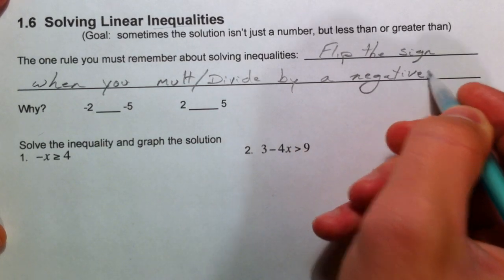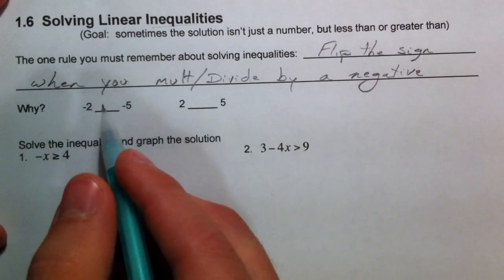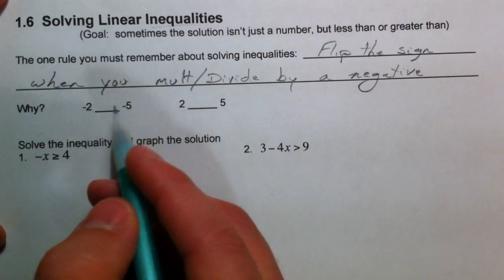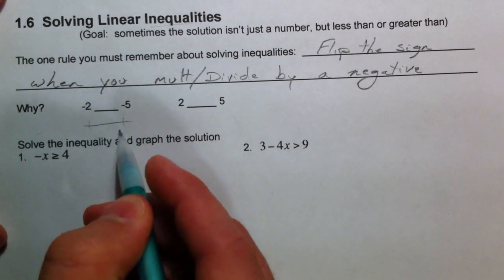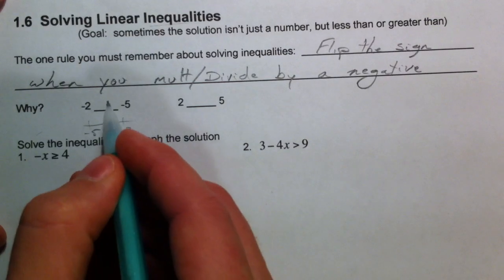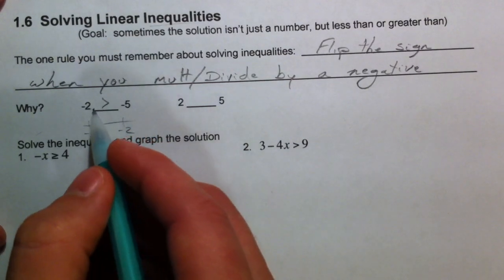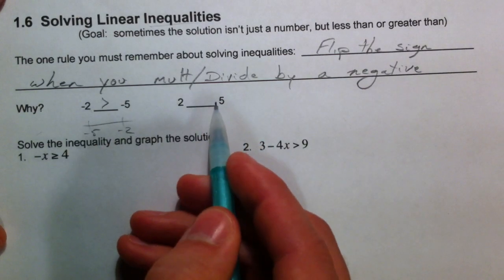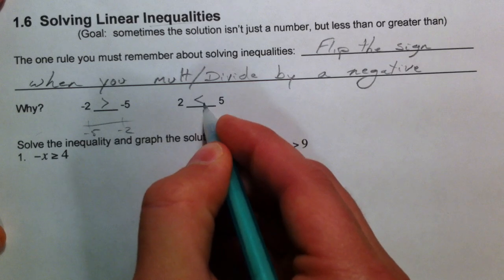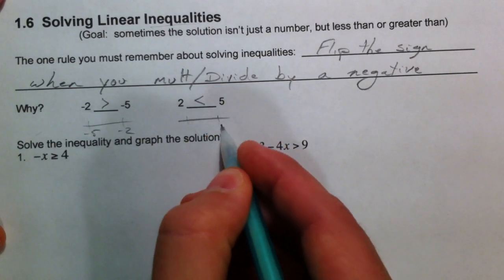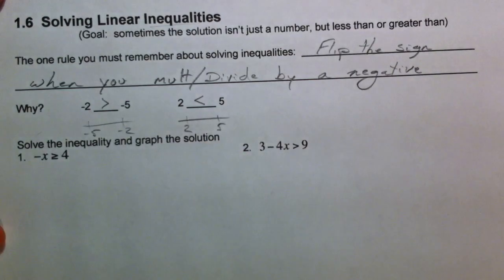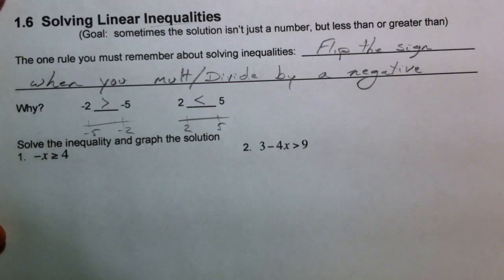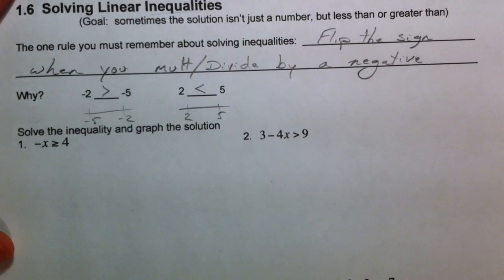And sometimes we just accept that without knowing the reason why. So if you look at this, we'll just fill in the blanks. Negative 2 and negative 5. Negative 2 is right here, negative 5 is right here. And so negative 2 is greater than negative 5. But if we divide both of these by negative 1, or multiply by negative 1, we get a 2 and a 5. And in that case, 5 is bigger than 2, because we're talking about further to the right, bigger. And so the sign flips.